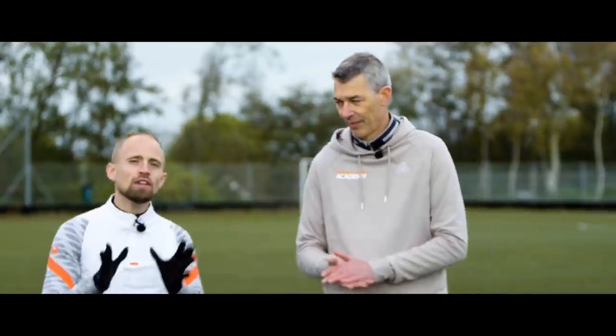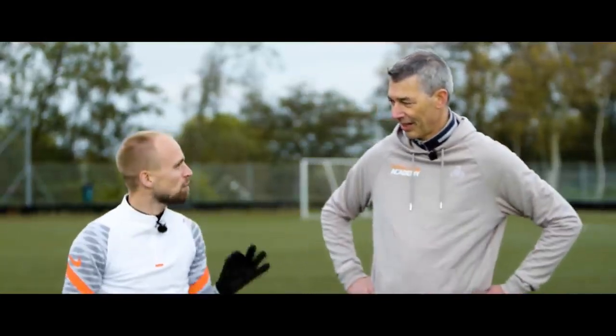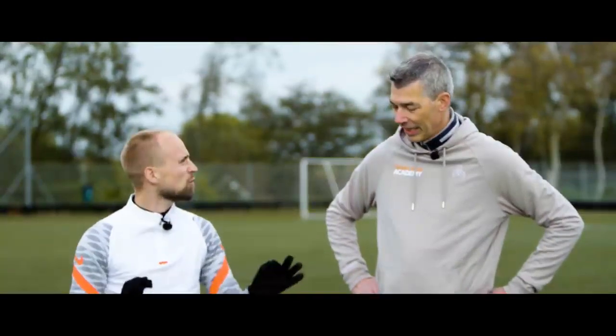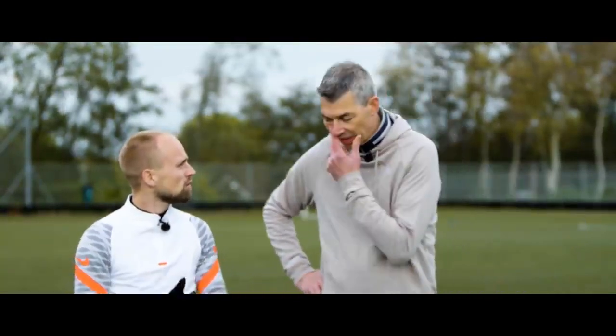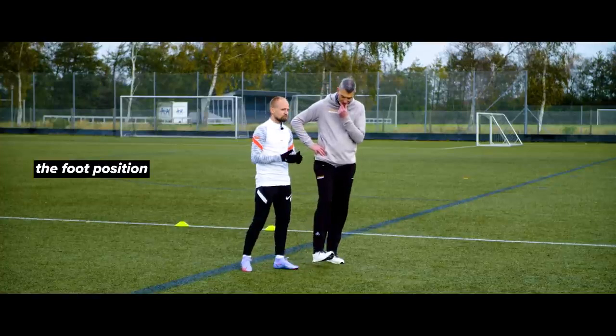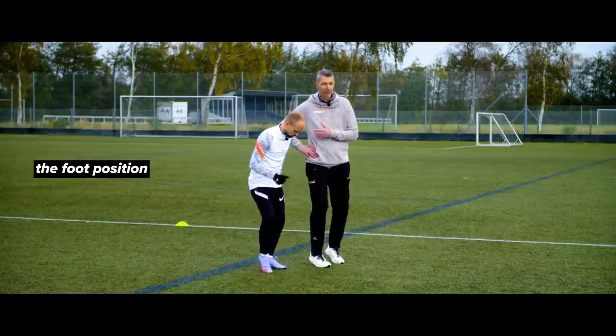Exactly. One of the key secrets behind Mbappe's speed is, are there any other takeaways from... That's what we have been talking about, the foot position, that only on the front part of your foot.